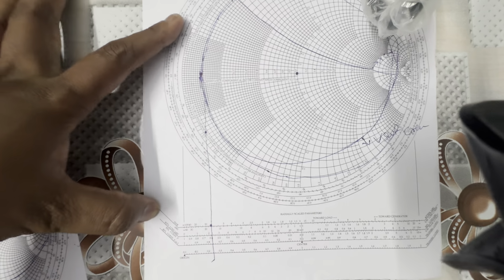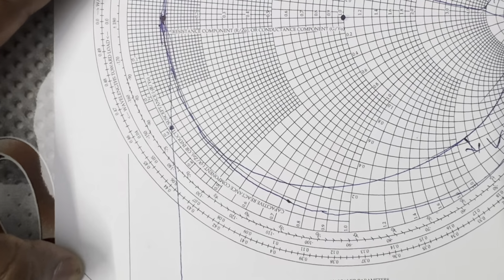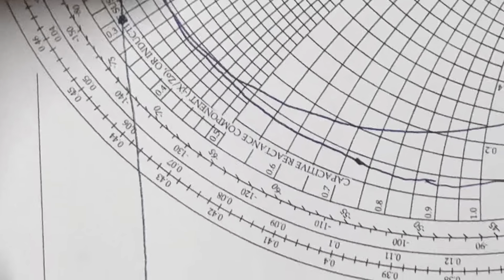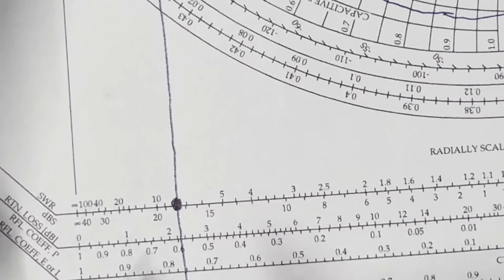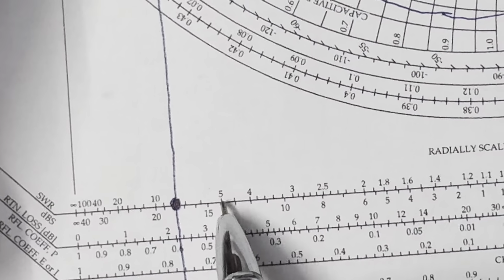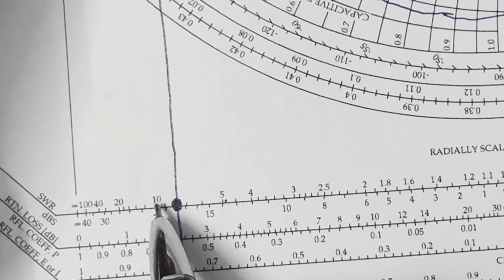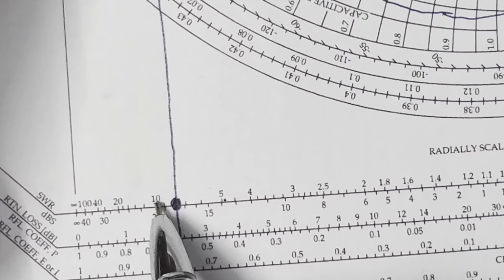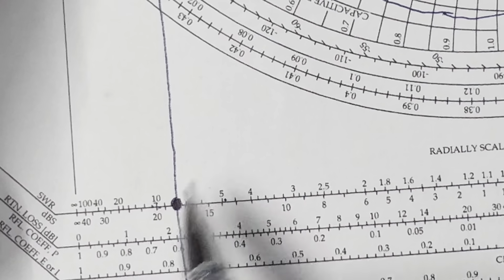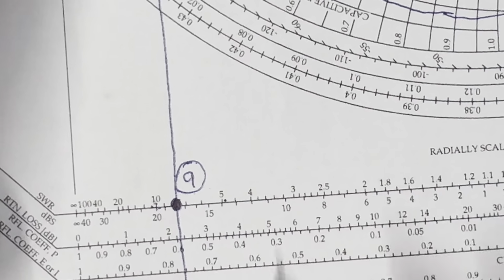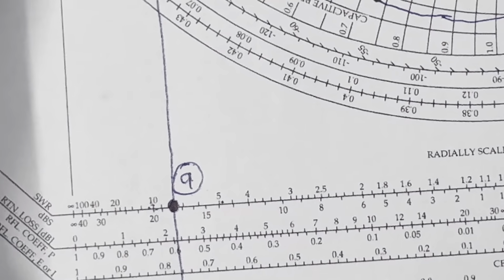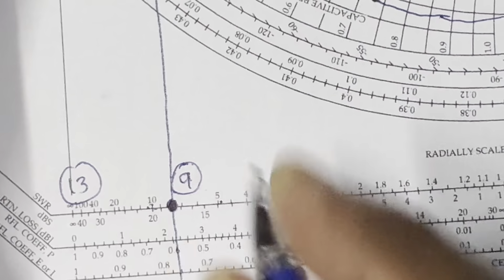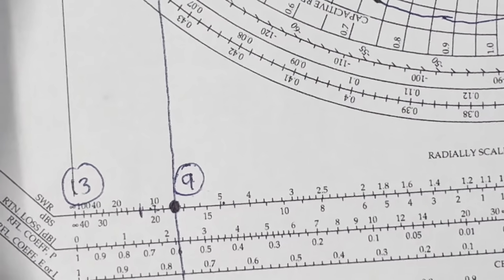Just look at this point. I am showing a random point here. That means 5, 10, below 10, before 10, so it is approximately 9. I am showing only randomly. When we draw exactly, it will cut at 13. At this point it will cut at 13.